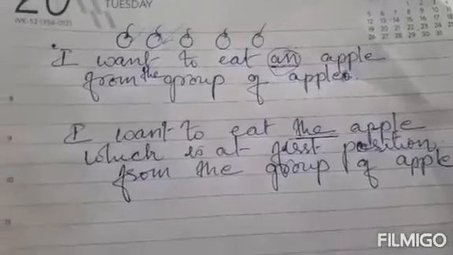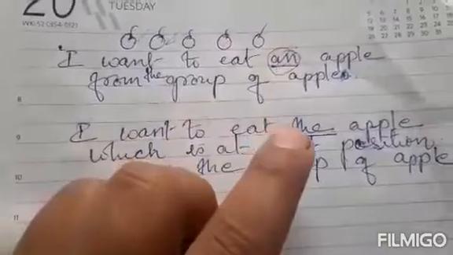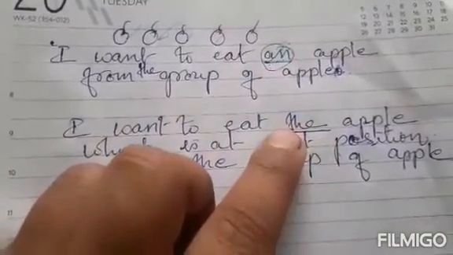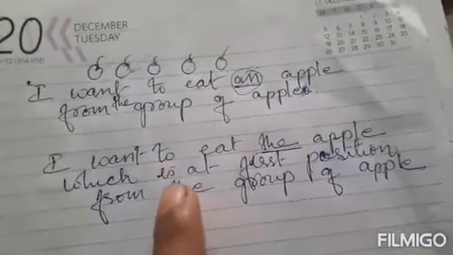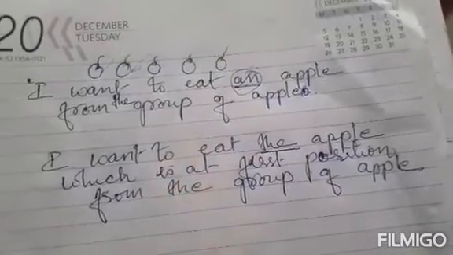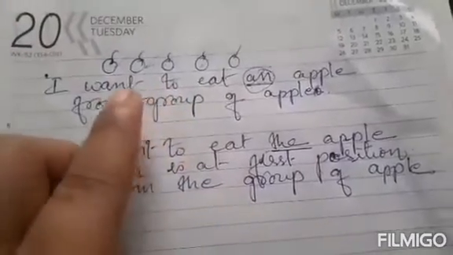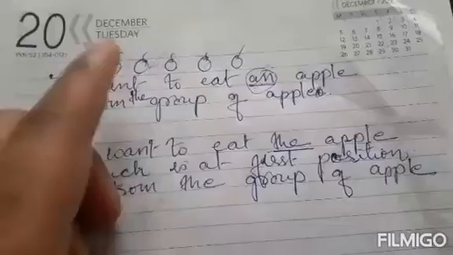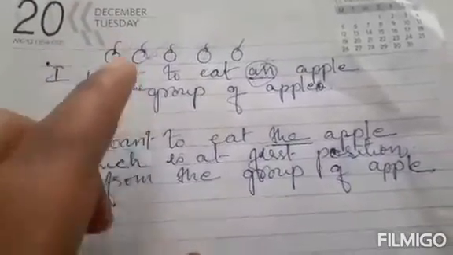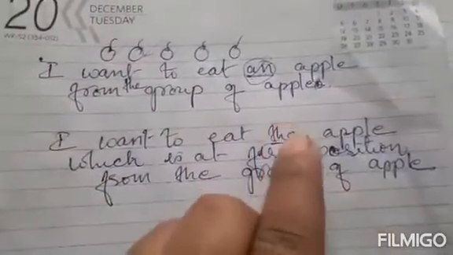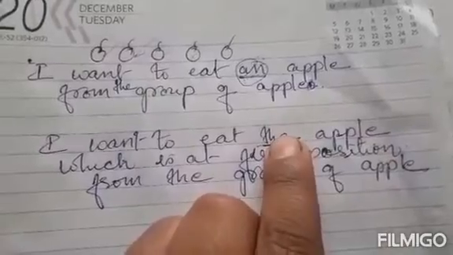So now here you can see, before we were using an, and now we are using the. Why? Because in this sentence you are pointing out the specific apple or a particular apple which is in the first position, and this apple is known to everyone. That's why we have written the in front of the noun in this case.